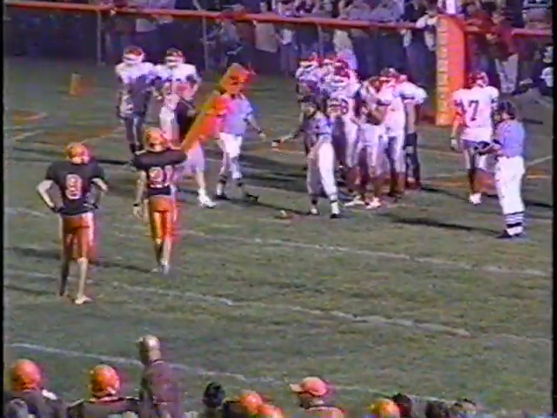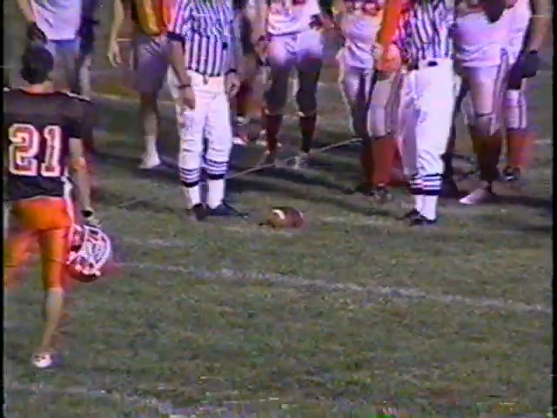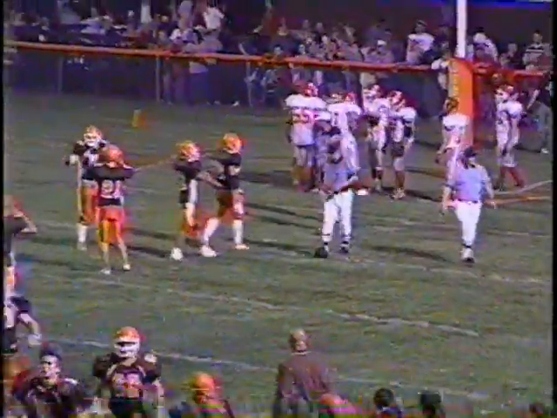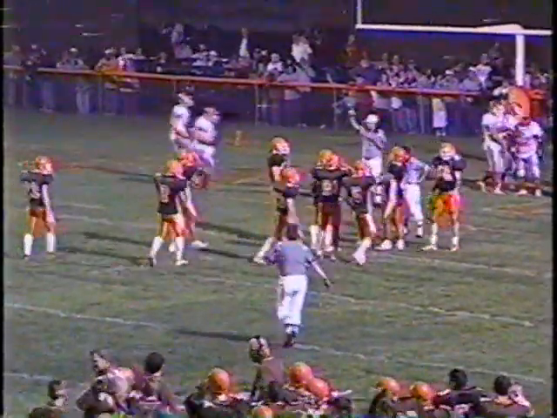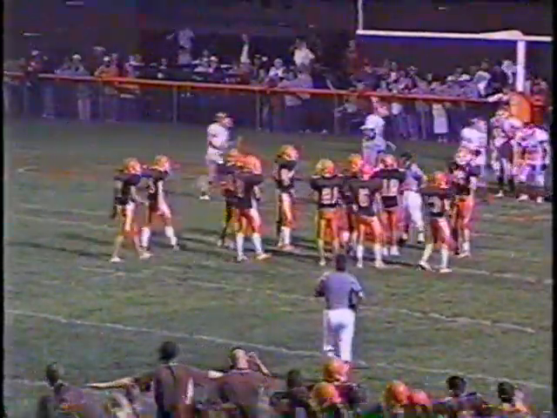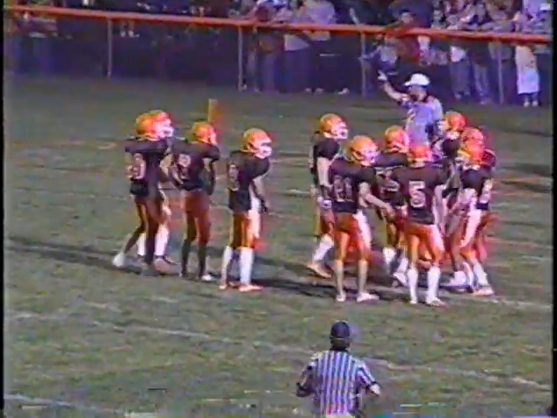No score. I tell you, I don't see the Buckeyes being real excited about this, so it must have fell short. And the Tomcats have held on downs. They'll have it on their own 3-yard line with 3:46 to play before the half. No score. So twice the Buckeyes have driven it down deep in Trimble territory, but they've yet to come up with any points.